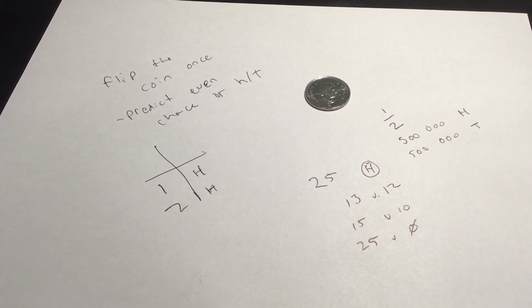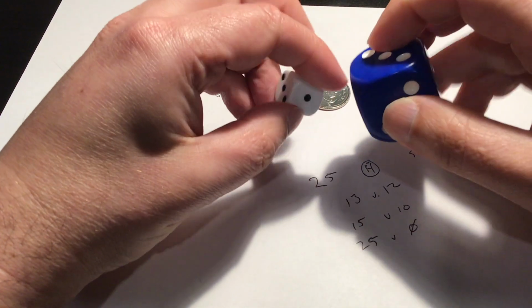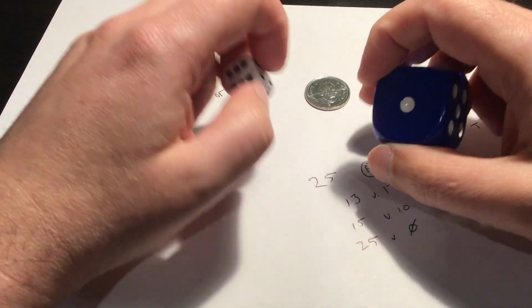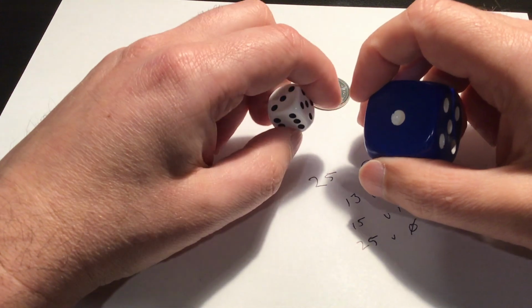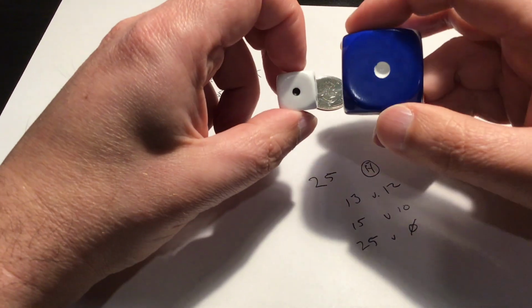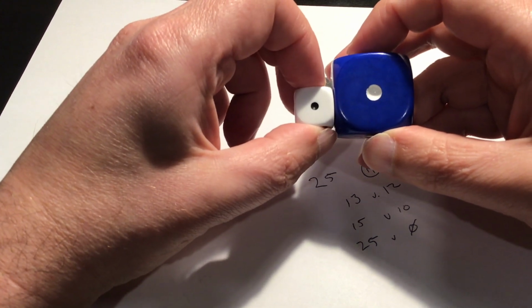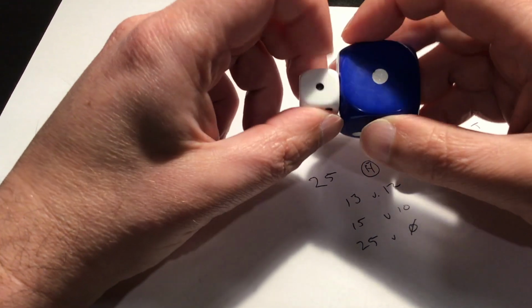For example, when you roll 2 dice, if you ask kids what could come up, kids will sometimes say you get a 1, 2, 3, 4, 5, 6, 7, 8, 9, 10, 11, or 12, which is actually wrong, because there is no way to get a 1, right? You can get a 2, that's the lowest number you can get. So kids will be kind of confused about that.